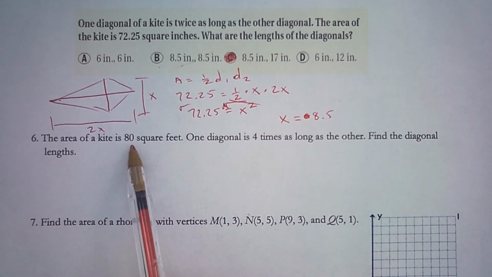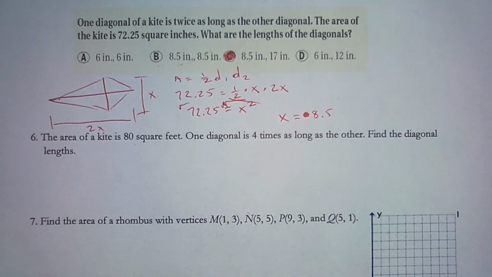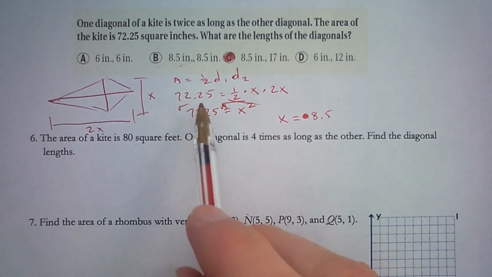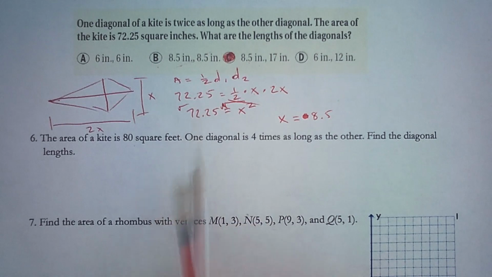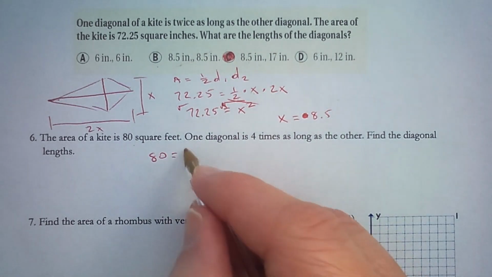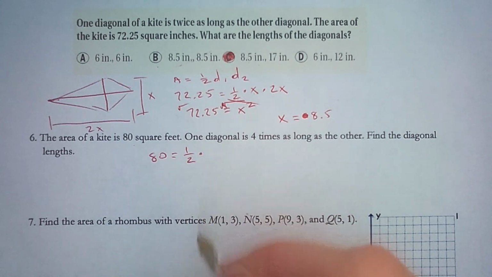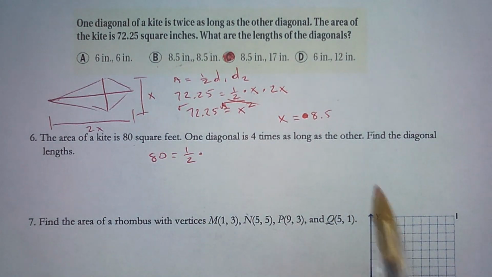Okay, the area of a kite is 80 square feet. One diagonal is 4 times as long as the other. So we're doing the same type of problem here. So we've got 80 as the area. And then the area formula is half times diagonal 1 times diagonal 2.